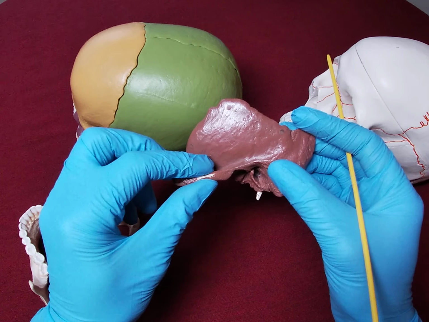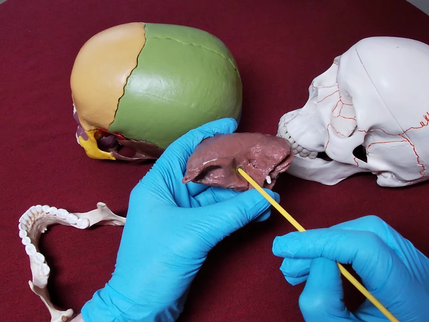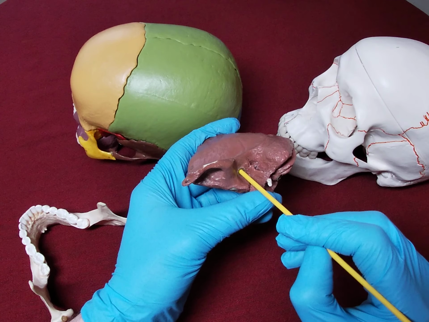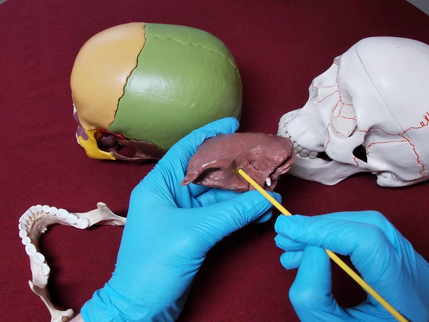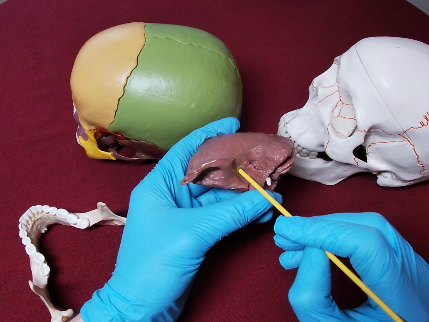Posterior to the zygomatic process is a shallow depression known as the mandibular fossa. Fossa means shallow depression, and the mandibular refers to the fact that the mandible, or the jawbone, articulates with the temporal bone here.